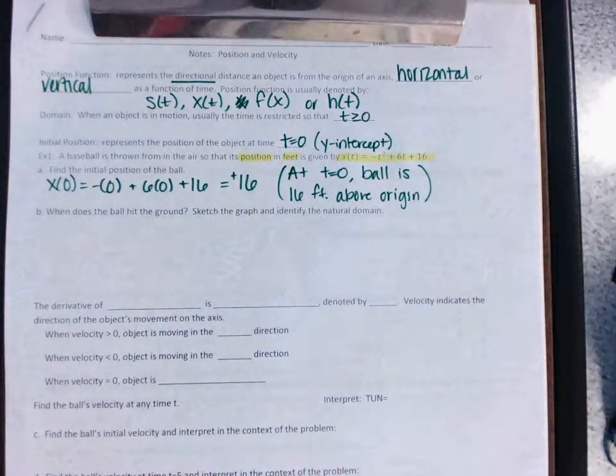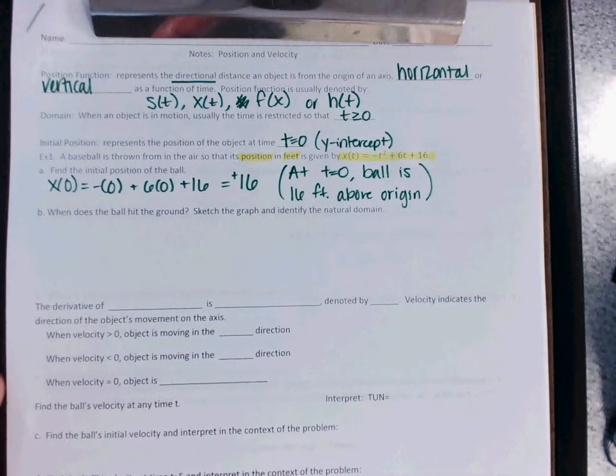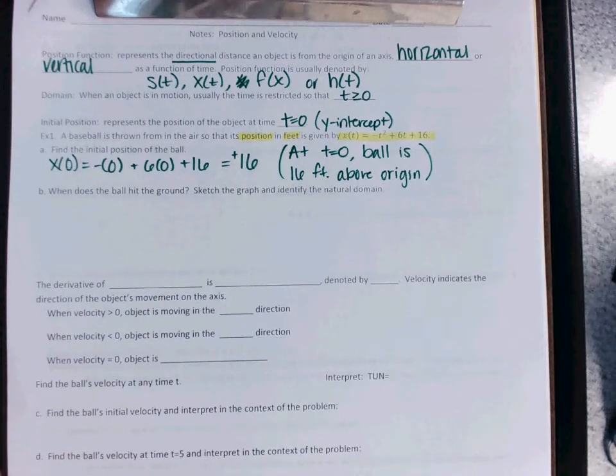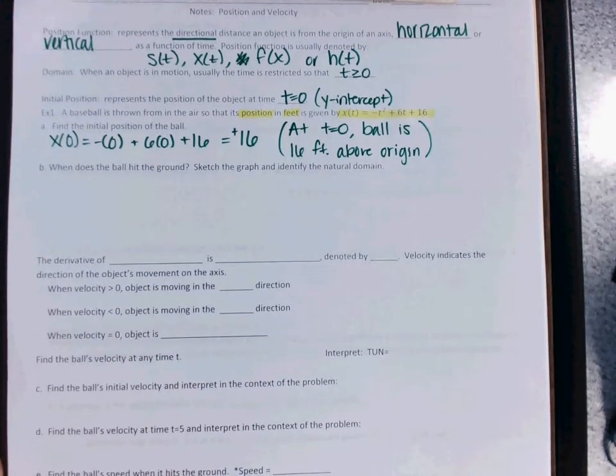Just to kind of think it through, right? If you throw a ball starting 16 feet up, maybe you're 16 feet tall, or maybe you're on a ladder. You're in the stands, trying to show off. Who knows? Then it says, when does the ball hit the ground?